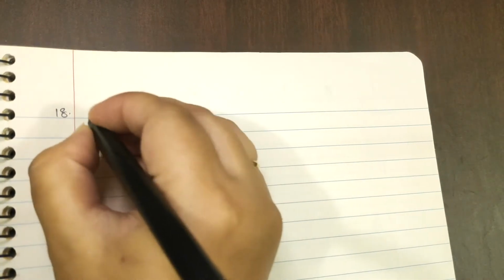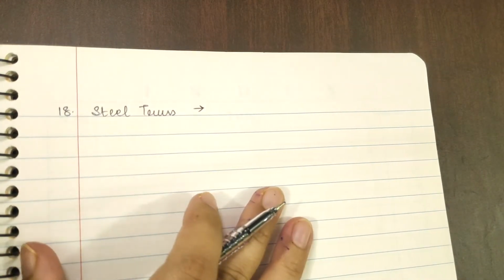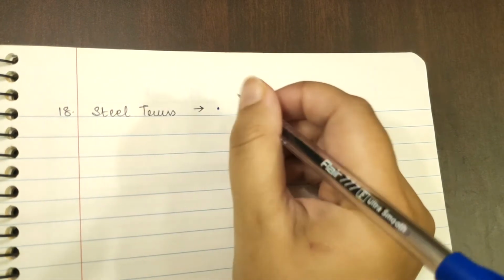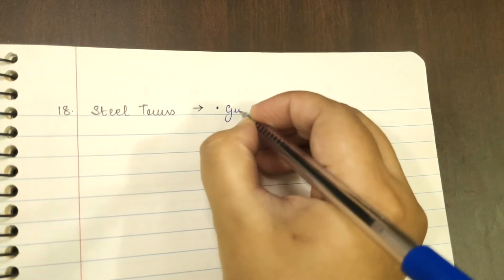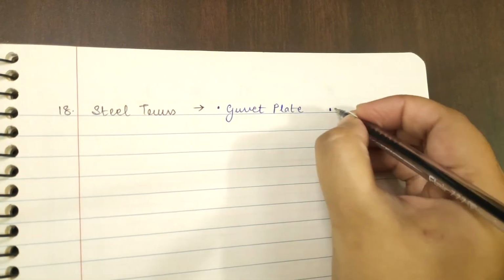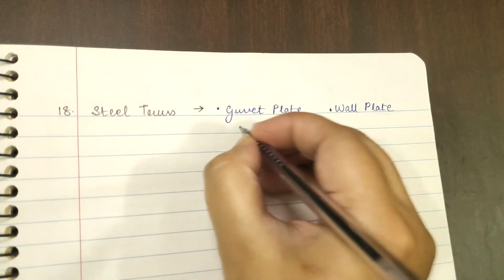Next we have question number 18, which of the following is not a member of the steel truss. So steel truss, please also see the diagram or the sketch of steel truss. Basically it has gusset plate, it has wall plate, and it has anchor bolts.